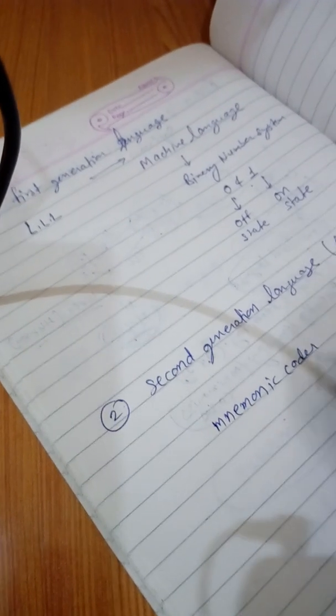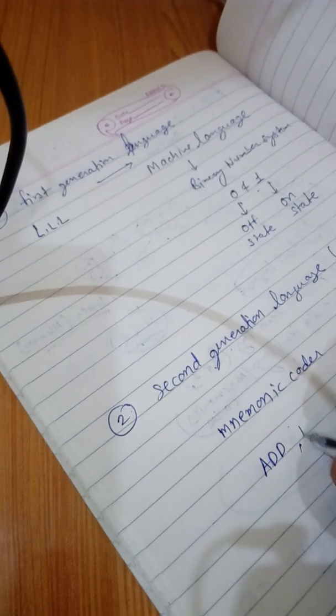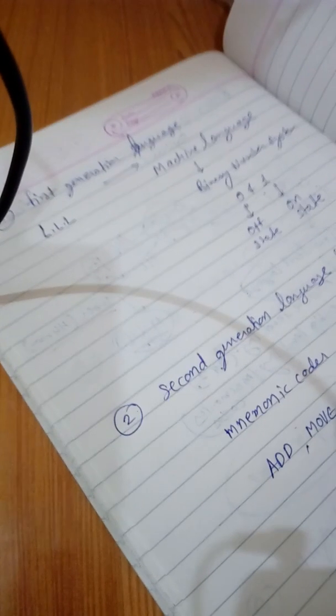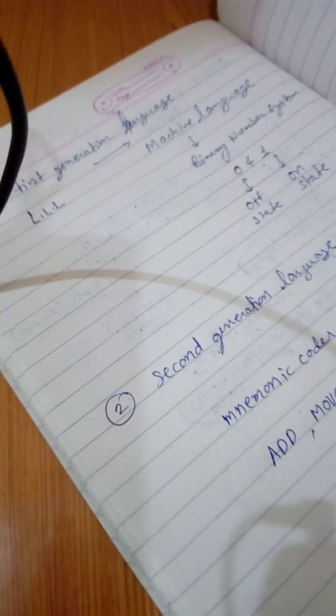Okay, mnemonics code like add, move, etc. It is easier to work with the assembly language but only as compared to the machine level language. Okay, it is also in the category of a low level language.